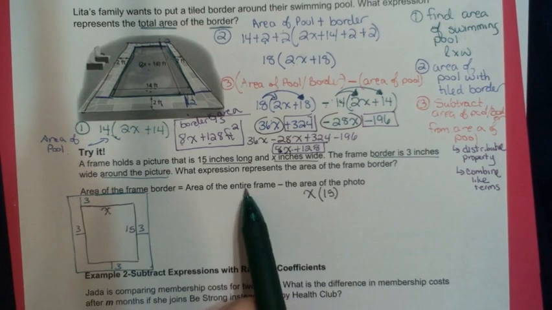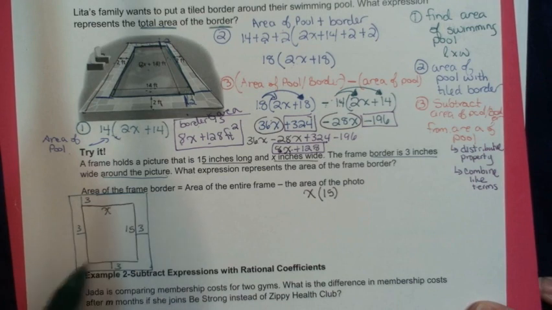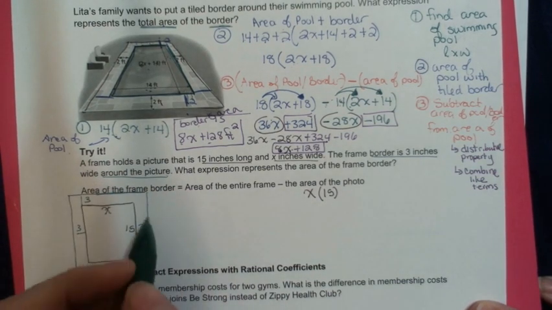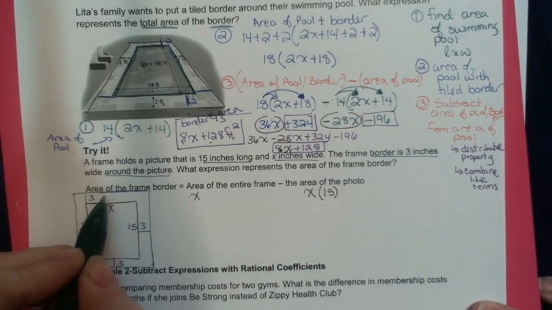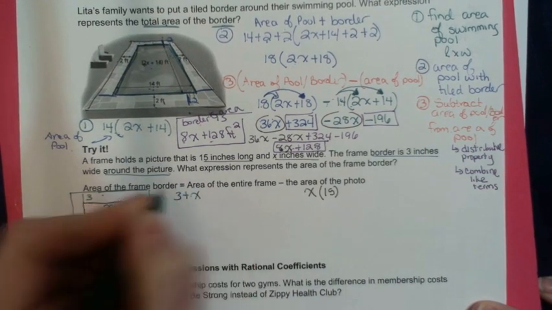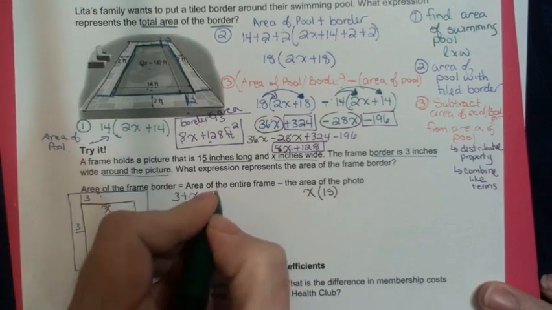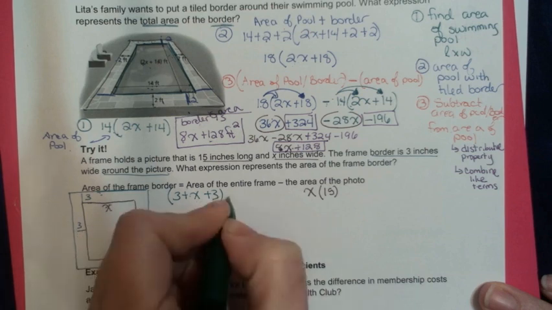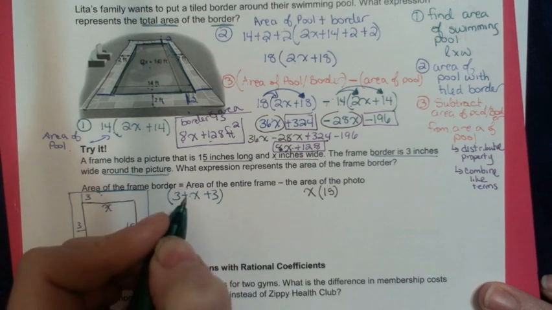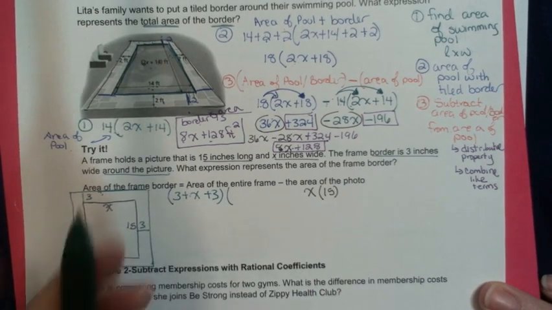The area of the entire frame, so the entire area including the frame, would be x plus the 3 on the top. I'm going to put the 3 on this side this time, saying it's above it. Then the x, plus the 3 below it, times the 15.